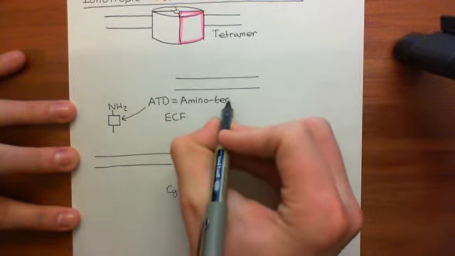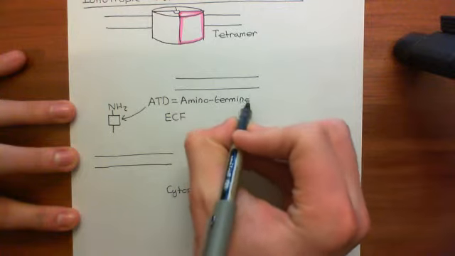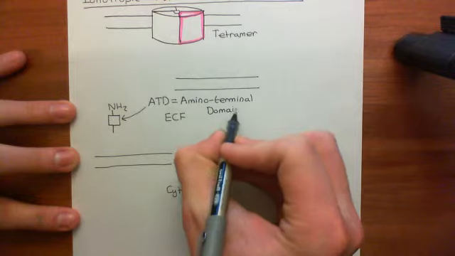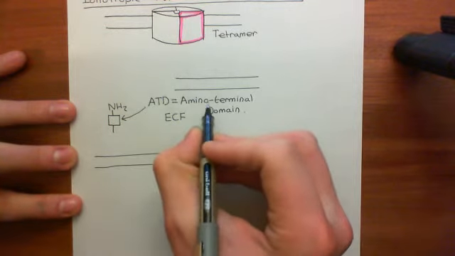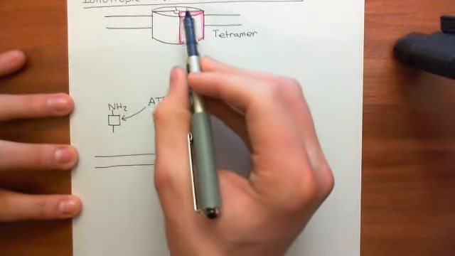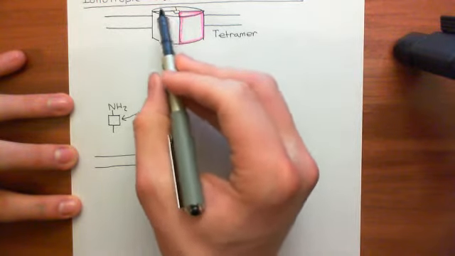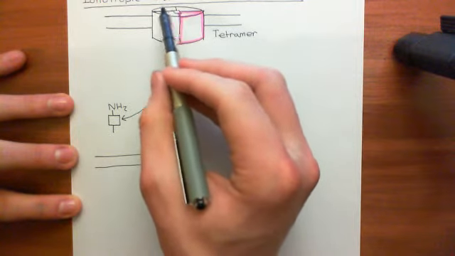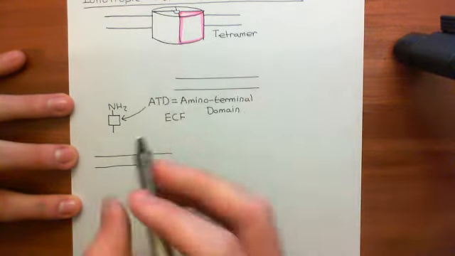It's called that because it's near the amino terminus of the protein. The amino terminal domains of subunits of ionotropic glutamate receptors are important in the binding of the four subunits together. Basically, it's important in the binding together of the separate subunits.